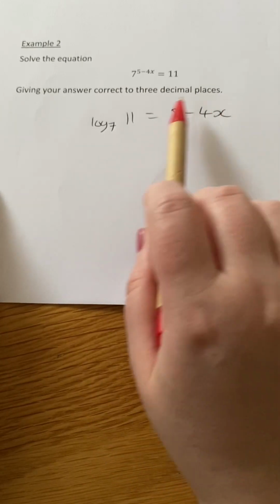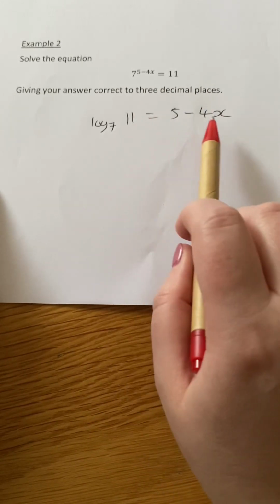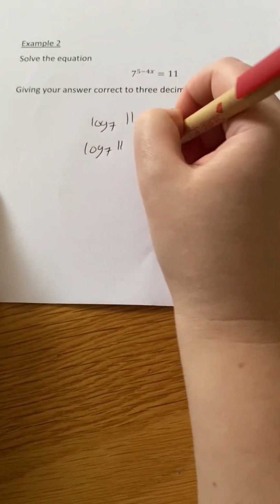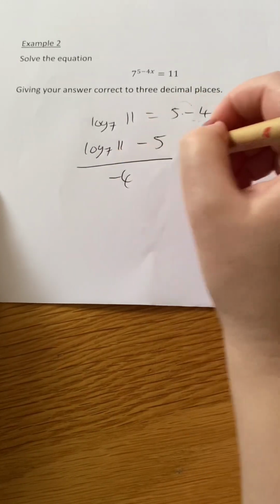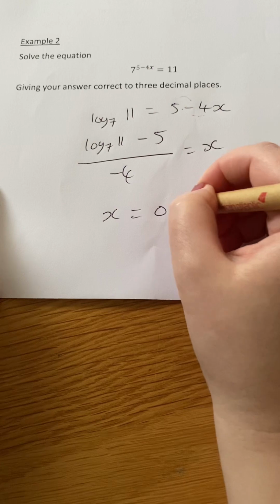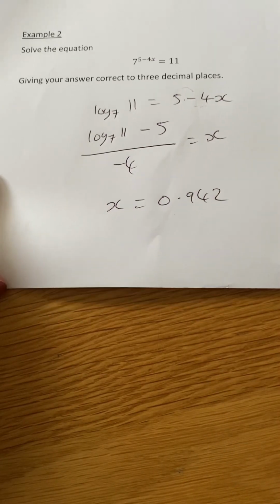Now, personally, what I would do is probably rearrange this to get x on its own first. So you'll have log base 7 of 11, take away 5, because that's plus 5 at the moment, and then dividing that by minus 4, and that is equal to x. If you plug all that in your calculator, it'll be 0.942. So that's solved there.